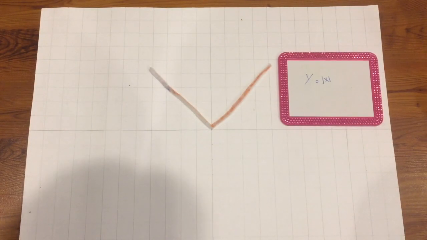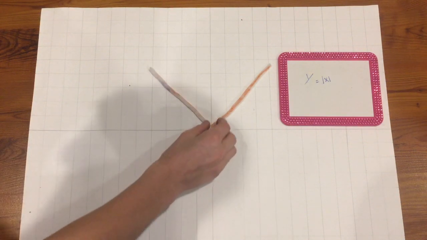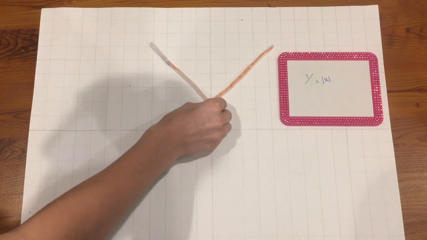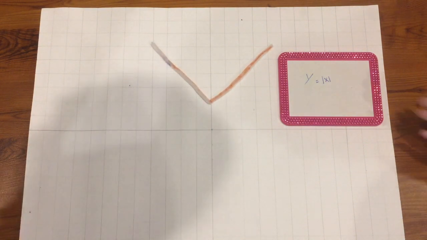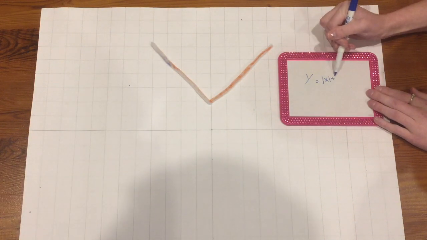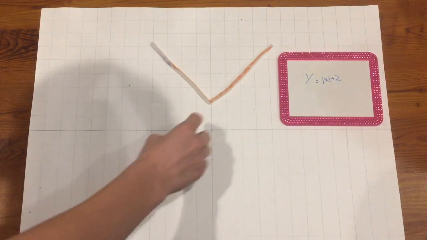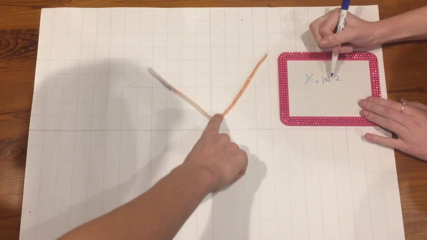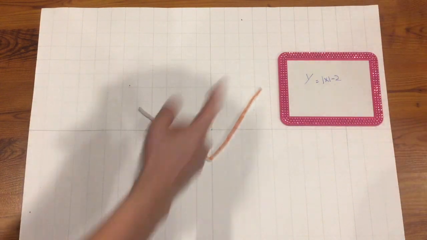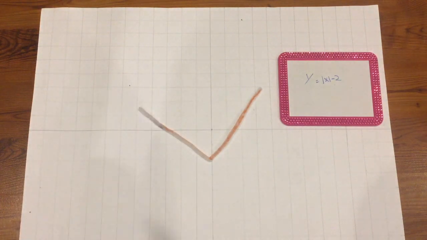To move the graph up and down, all you have to do is add or subtract outside of the absolute value. To move it up, you add, like shown. To move it down, you minus. The 2 represents the 2 spaces we're moving away from the origin point.